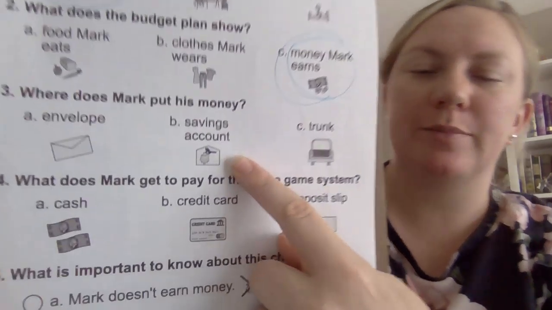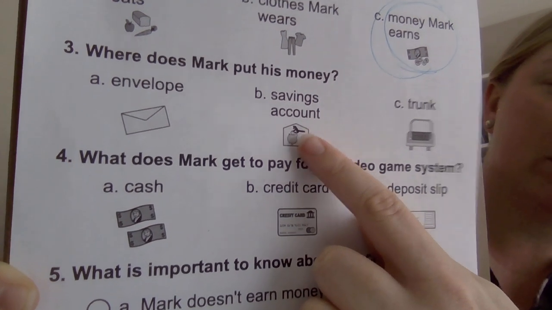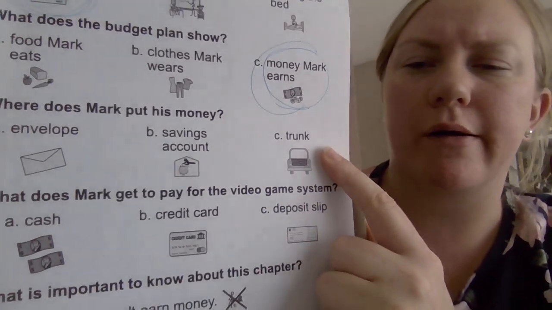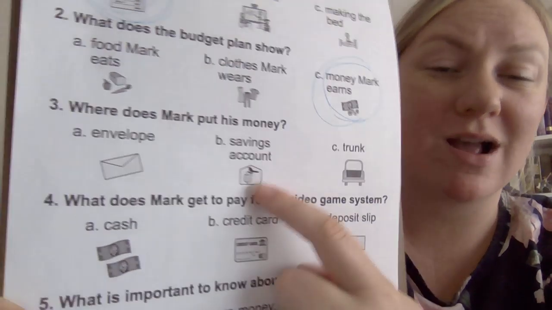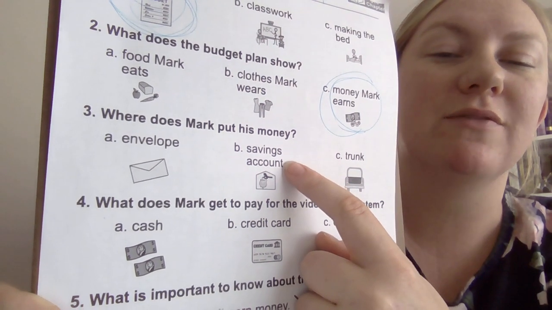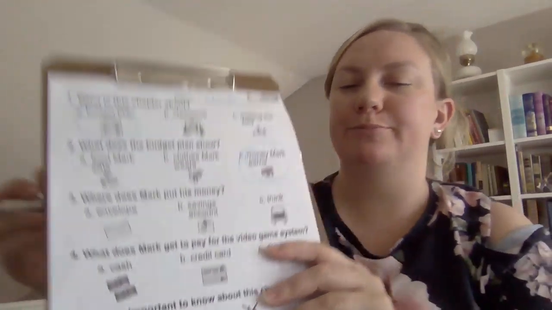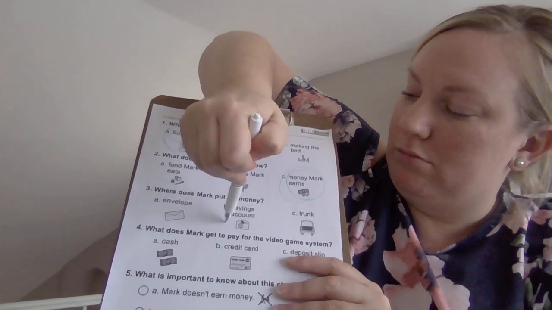I definitely remember seeing this picture a lot. Our piggy bank? That's something I remember seeing. Or a trunk. I don't remember talking about a trunk. I do remember seeing this picture a lot and hearing the word savings account. Where does Mark put his money? In a savings account. See if I can do this upside down.